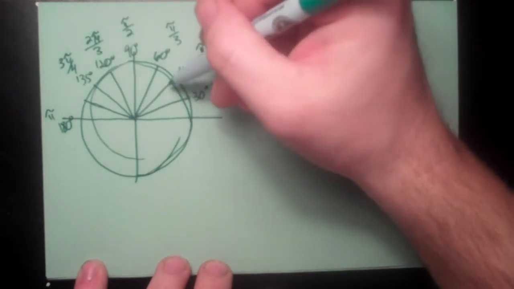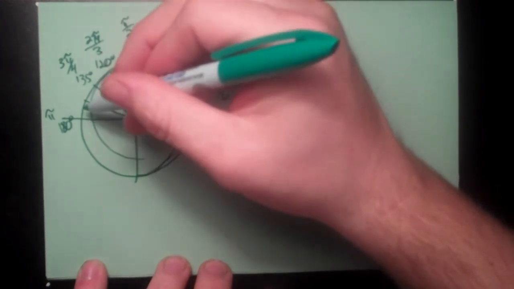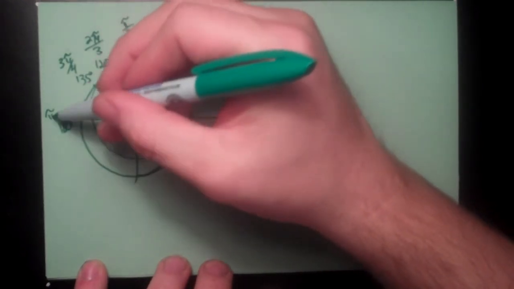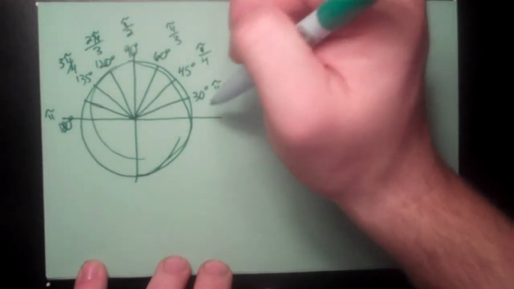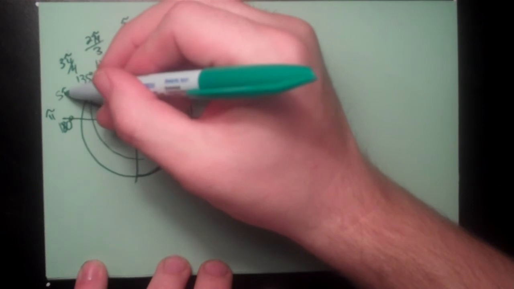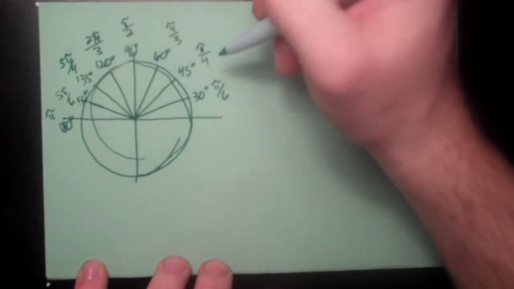So we come all the way in these little 30-degree chunks, these little pi over 6 chunks, and we would need one more to get to pi, and an entire pi would be 6 of those. So this would be 6 pi over 6, so this must be 5 pi over 6. And this is 150 degrees.